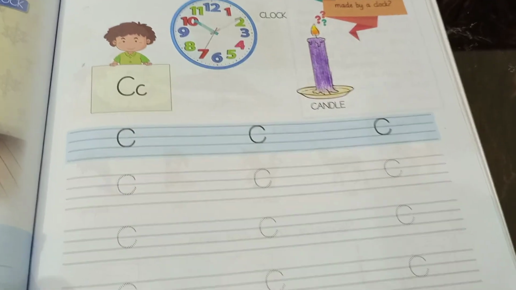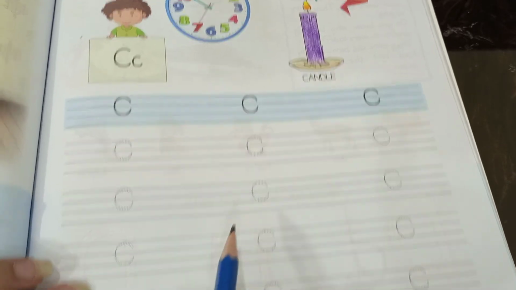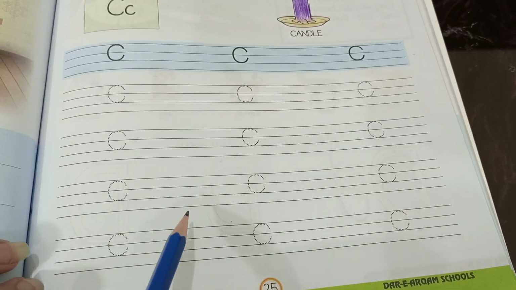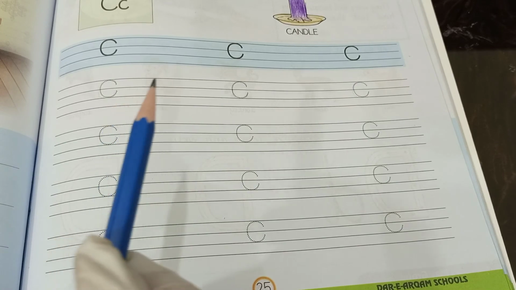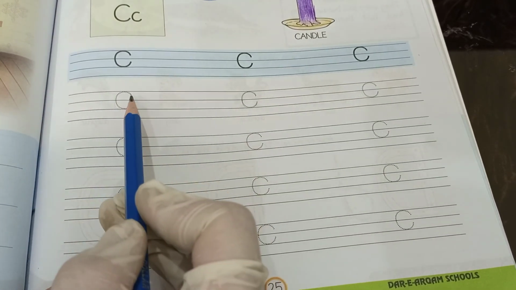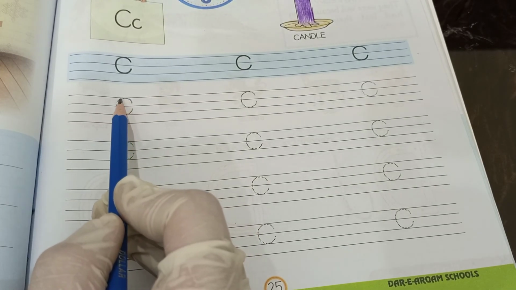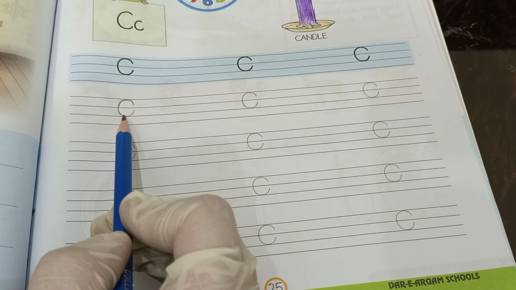Now look what's next we are having. We are having capital C's in a dotted form and we have to trace them out. So let's begin. Hold your pencil nicely and start tracing the dots. Put your pencil on the very first dot and start meeting the dots gradually, keeping the pattern in your mind.